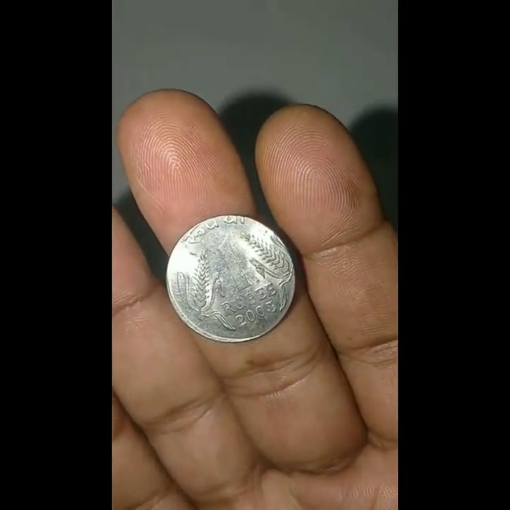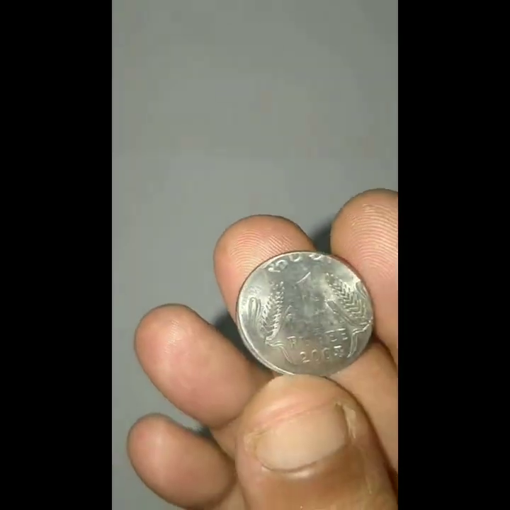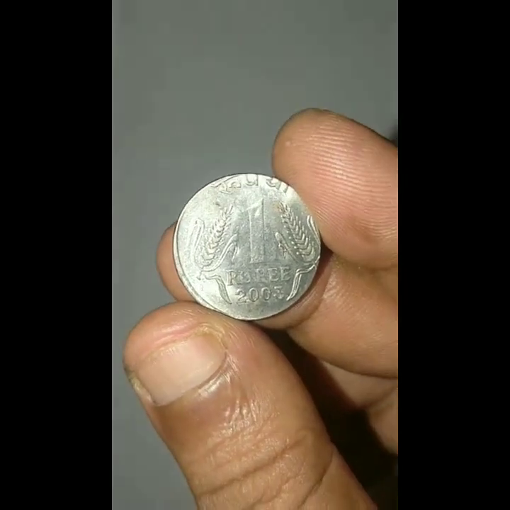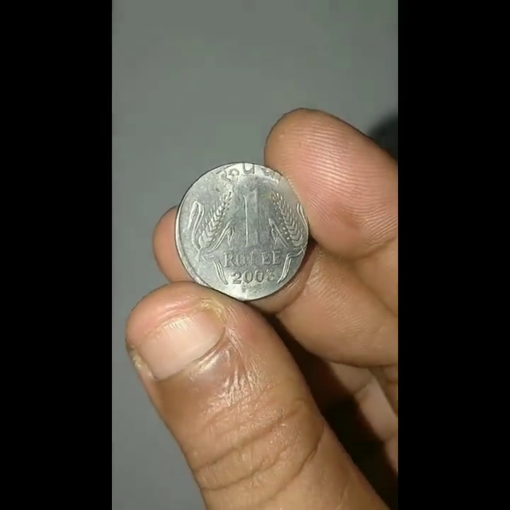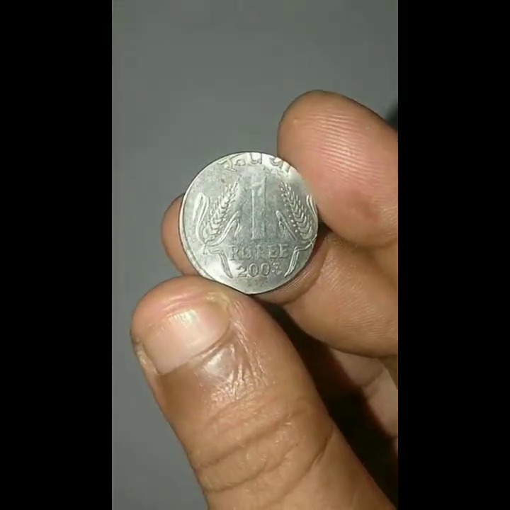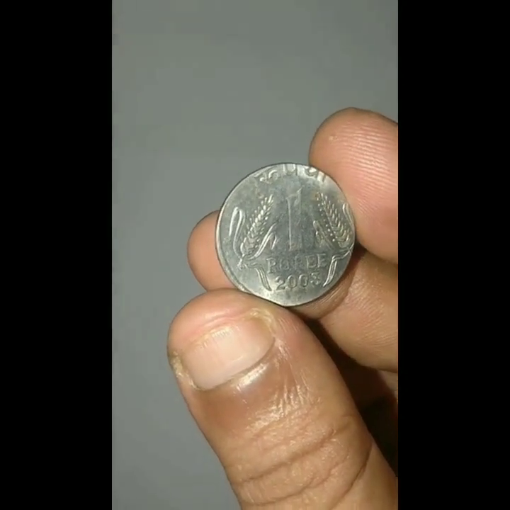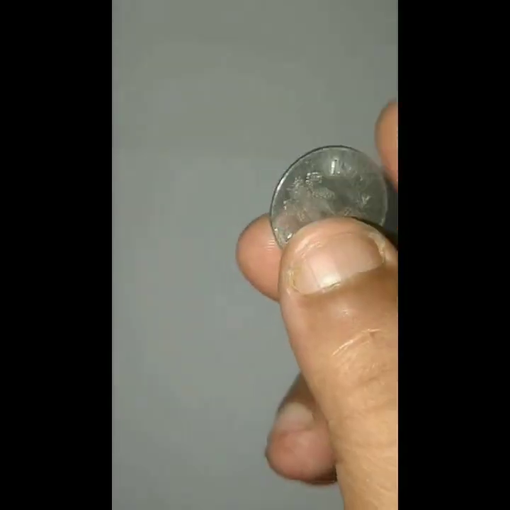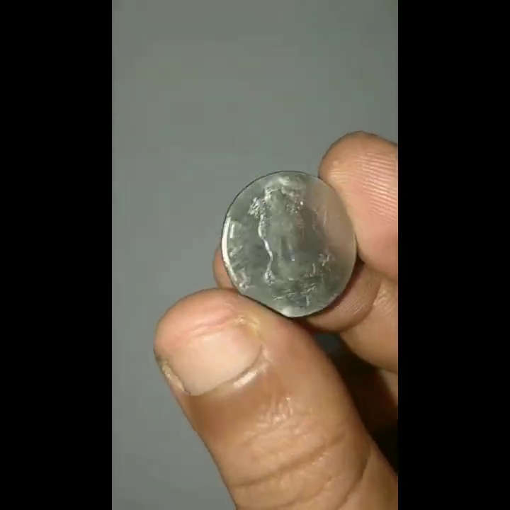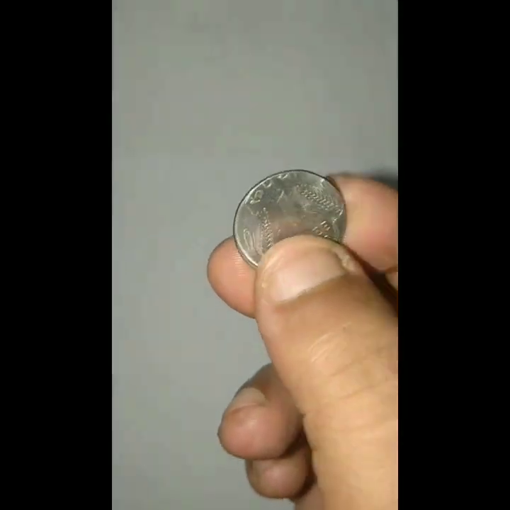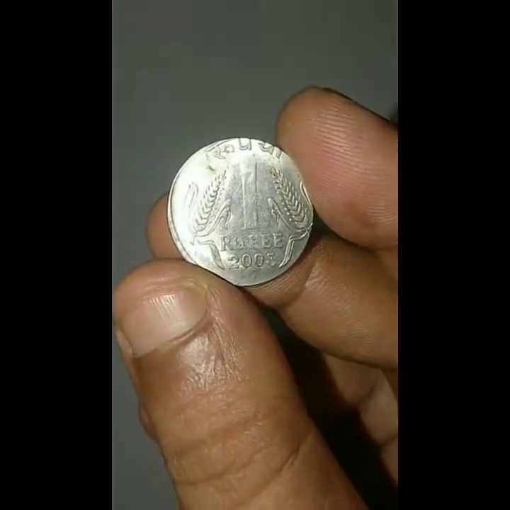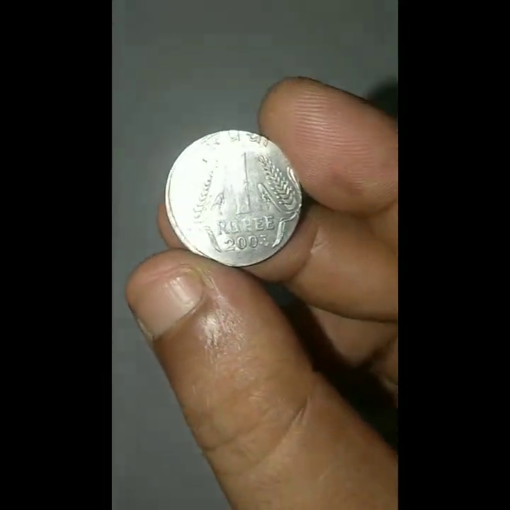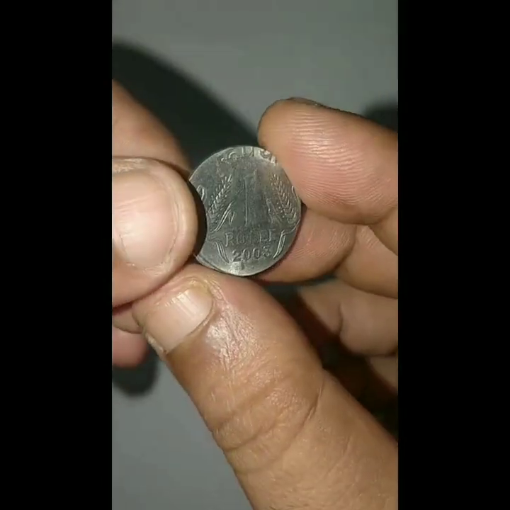This coin is struck on a wrong planchet. When wrong sized blanks are fed into the coin stamping machine with the die of another denomination coin, as a result, the coin is struck with the design intended for another denomination. It is also known as double denomination error. Like this coin, this 1 rupee coin was actually struck on a 50 paisa flan.